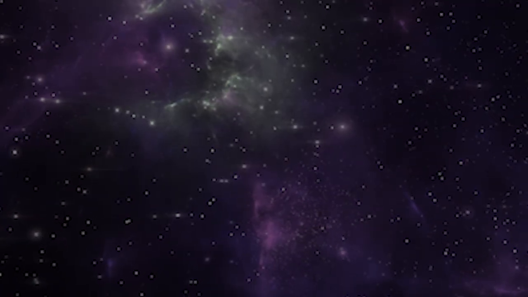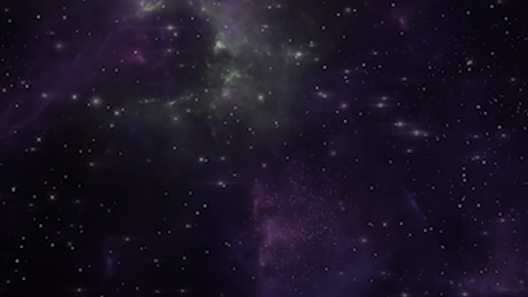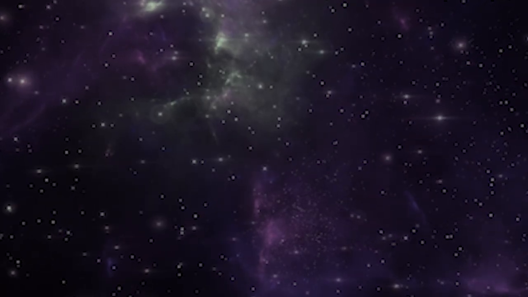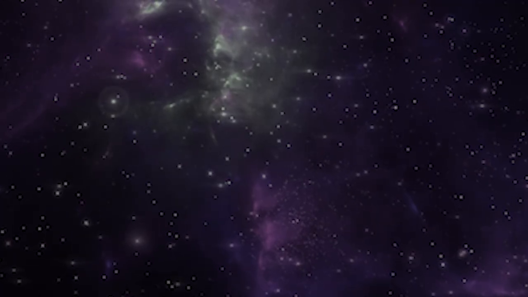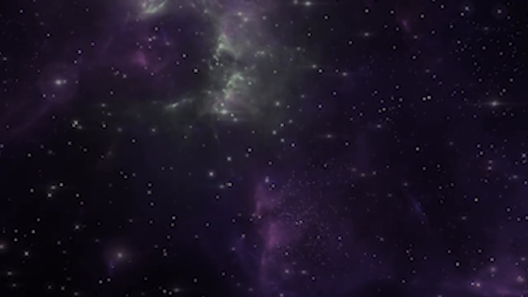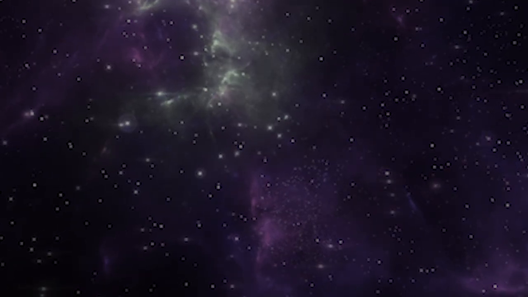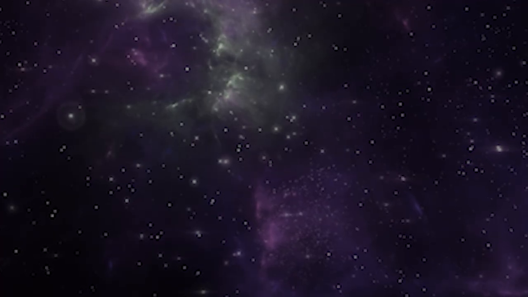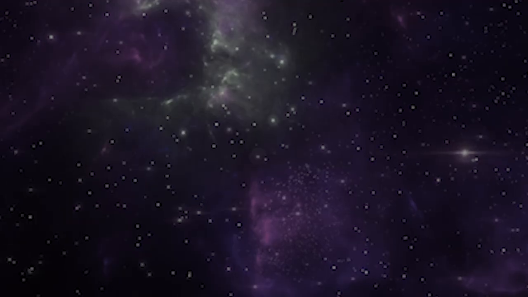It shields the solar system from some cosmic radiation. The heliopause is the boundary where solar wind pressure balances interstellar wind. Beyond this boundary is interstellar space. Spacecraft have crossed this region. Measurements confirm the transition. Interstellar space contains gas, dust, and magnetic fields. It is extremely sparse. Objects travel vast distances between stars.